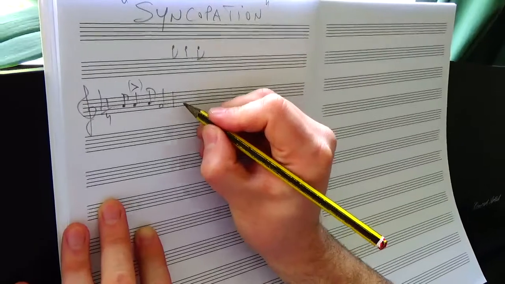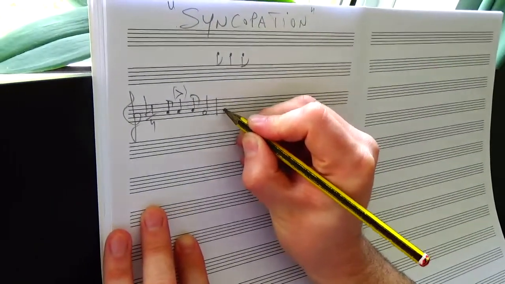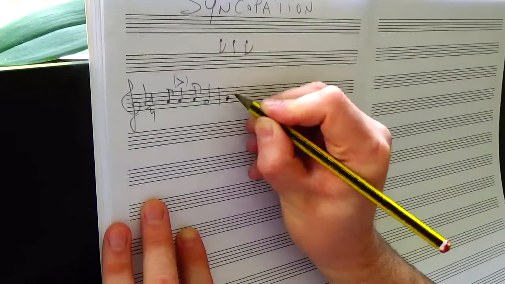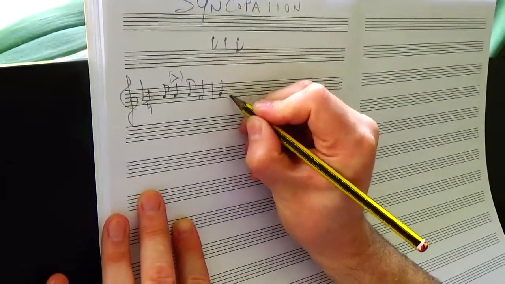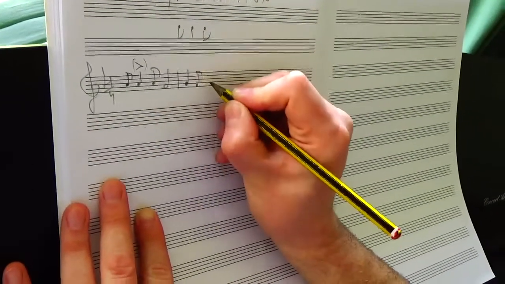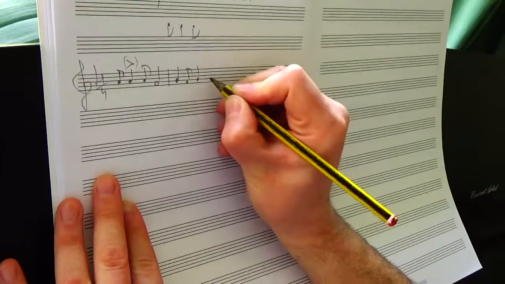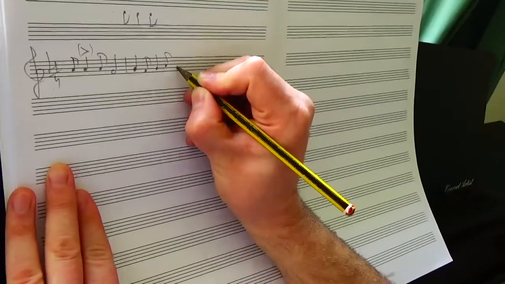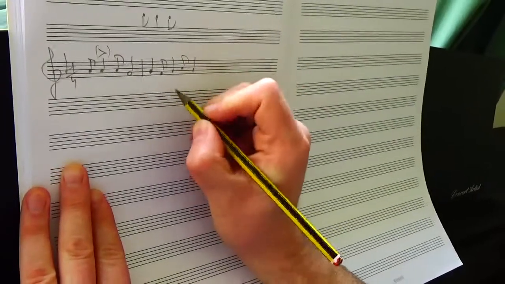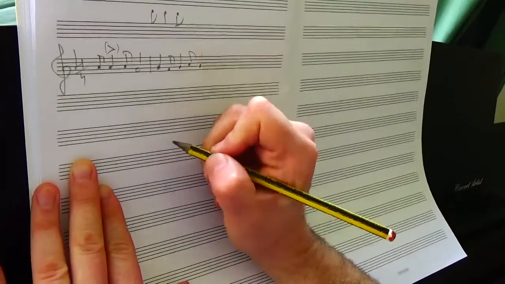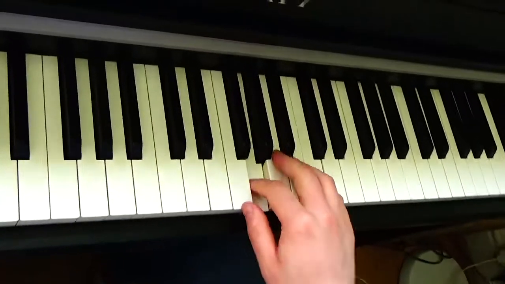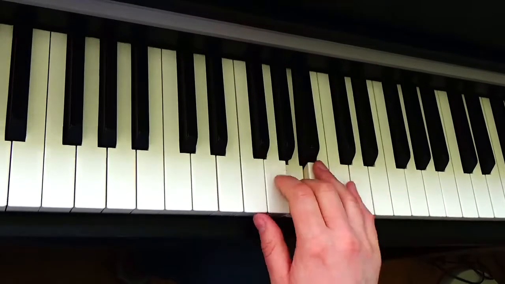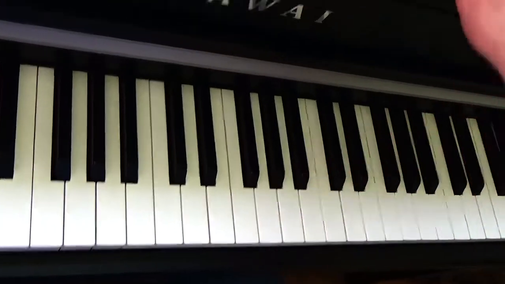Just to show you that it can start also on the second count. For example, let's place a crotchet, quarter note, on the first count, then we can have the start of the syncopation here, then one crotchet, or quarter note, then one quaver again, followed by a crotchet. So the syncopation is occurring between the second and the third count, and it would sound 1 and 2 and 3 and 4 and. This is a syncopation.